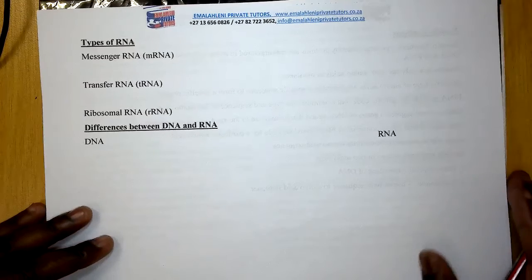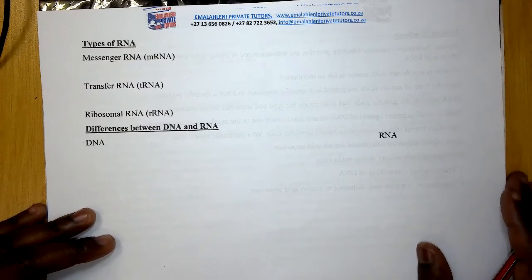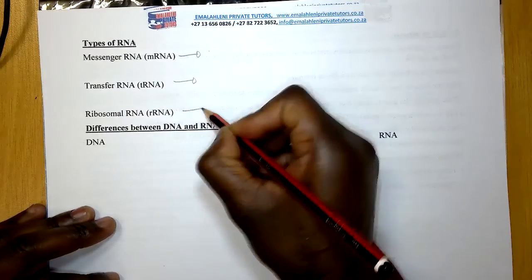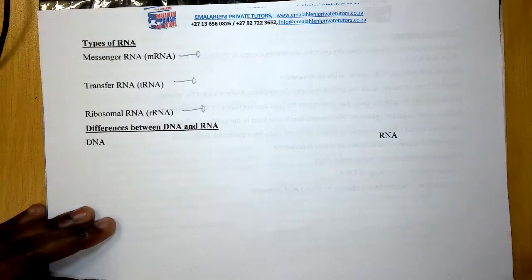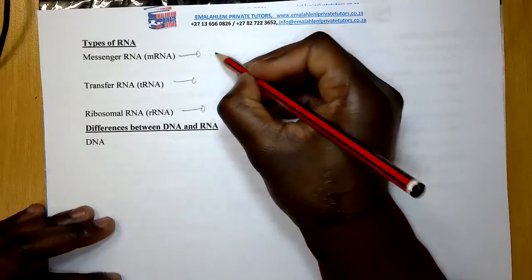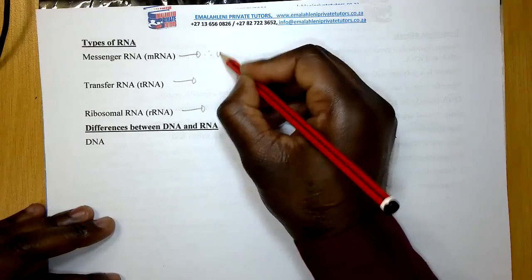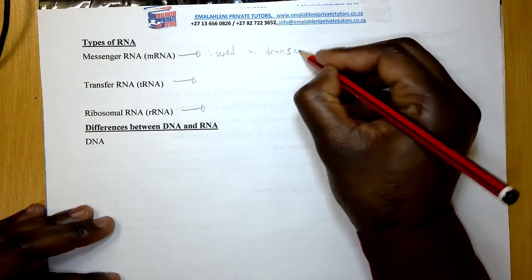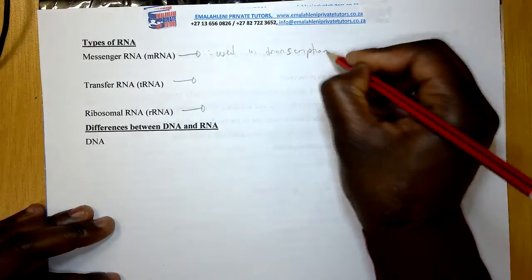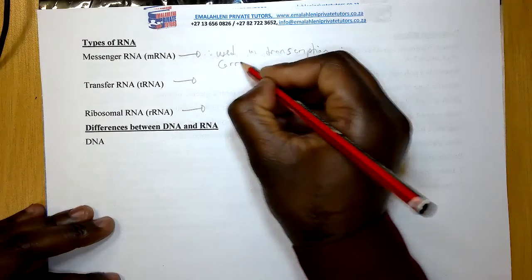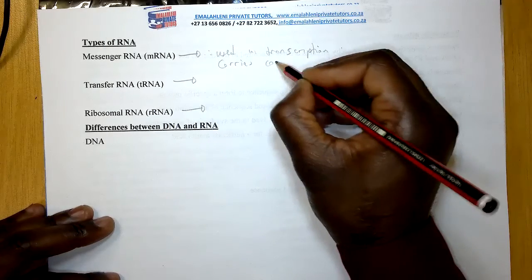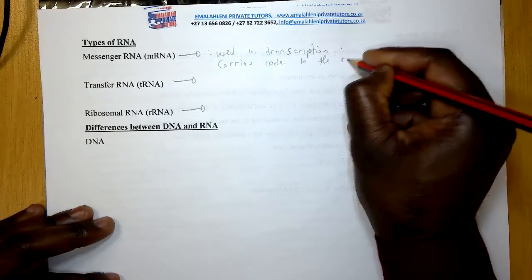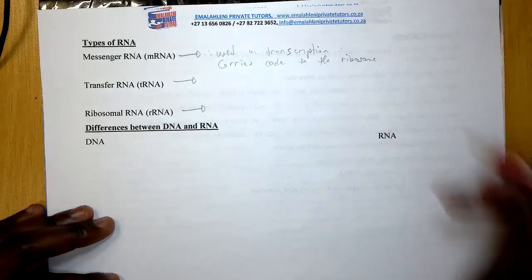Types of RNA. We have different types. The first one is messenger RNA, the second one is transfer RNA, and the last one is ribosomal RNA. Messenger RNA is the one that is used to copy the DNA, so it is used during transcription. It carries the message. It carries the genetic code to the ribosomes. I will explain that later.